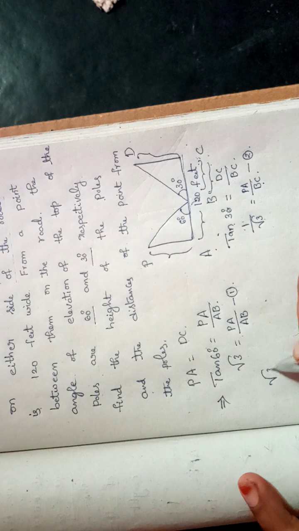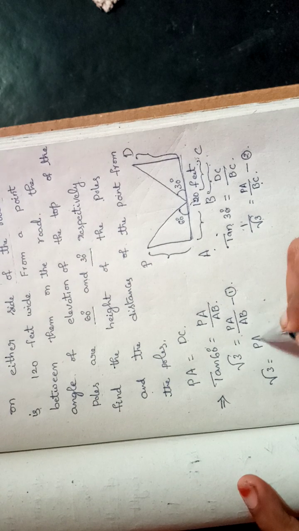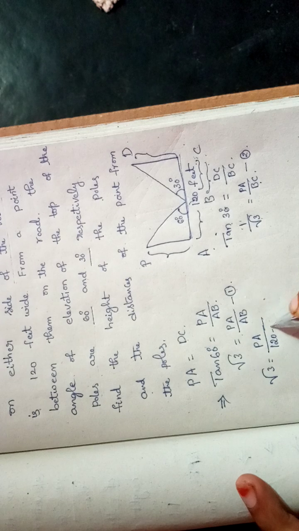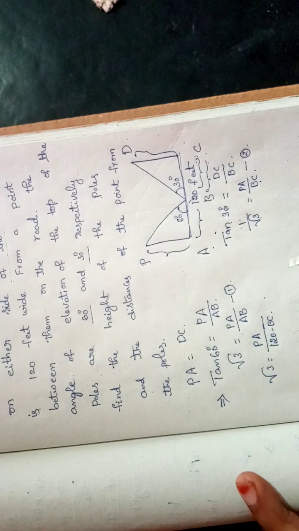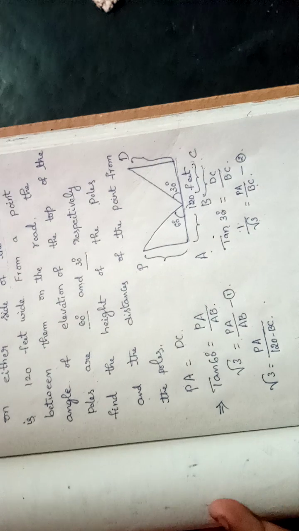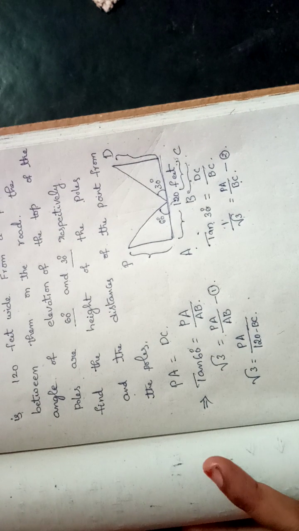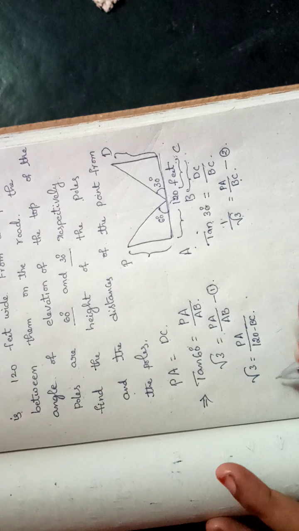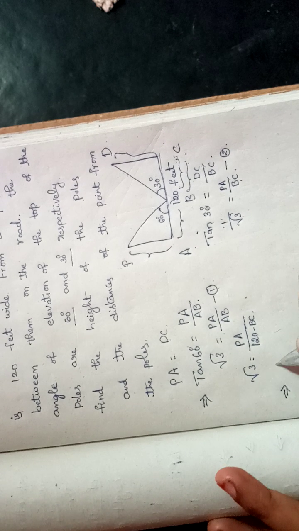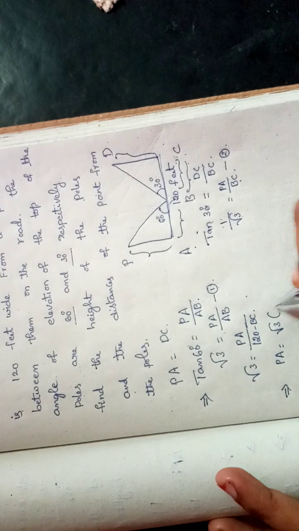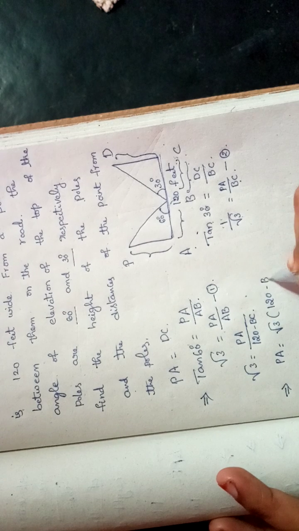So we can simply write AB is 120 minus BC, since we don't know the length of BC. Here we find PA: PA equals root 3 into (120 minus BC).